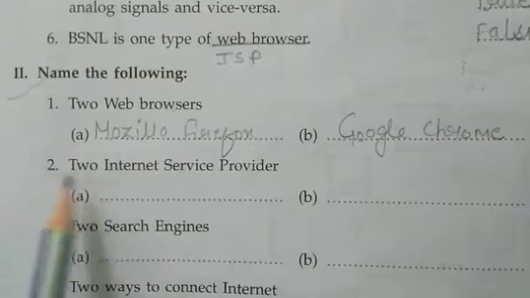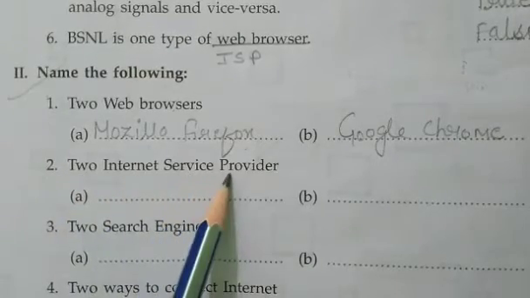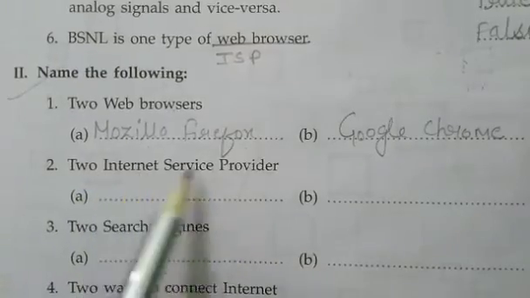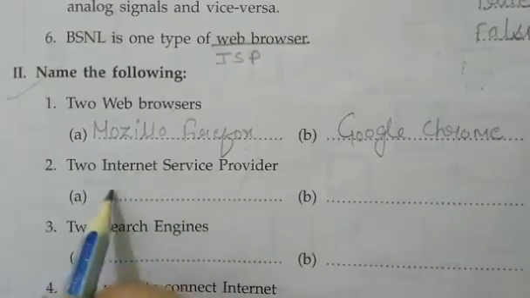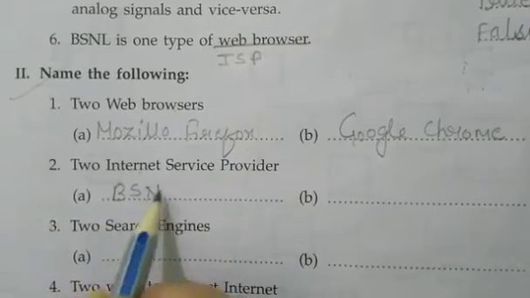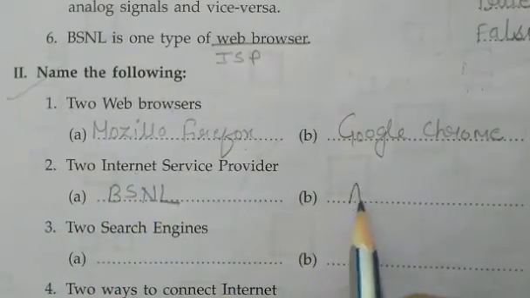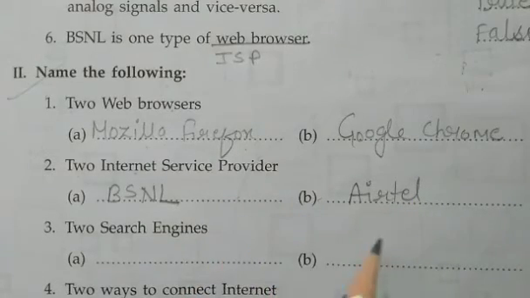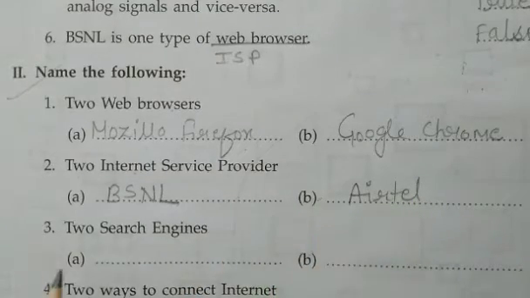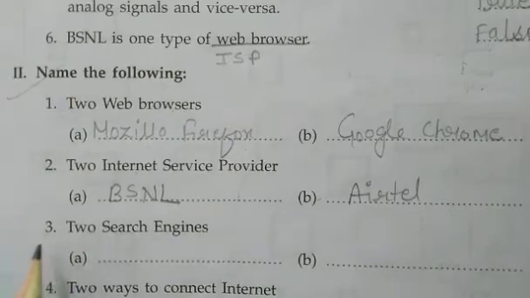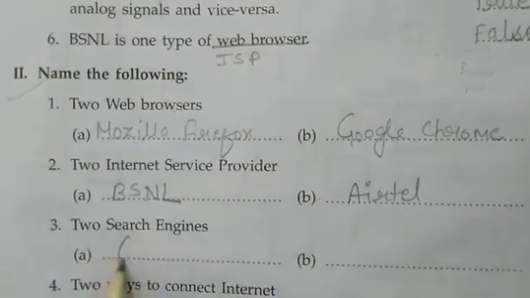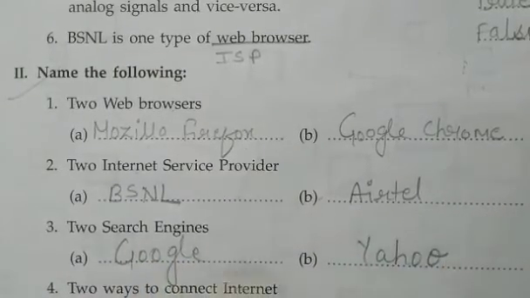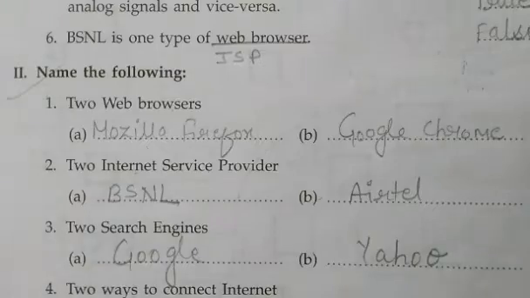Okay. Next is two internet service providers. Now you have to write down the names of the companies which provide the internet connection, internet services, like BSNL. Also you can write down Airtel. If you want, you can write down Idea, Jio, whatever you can write in your book. Now come to the next question. Two search engines. Write down Google and Yahoo. There are many more, but here I have written Google and Yahoo.